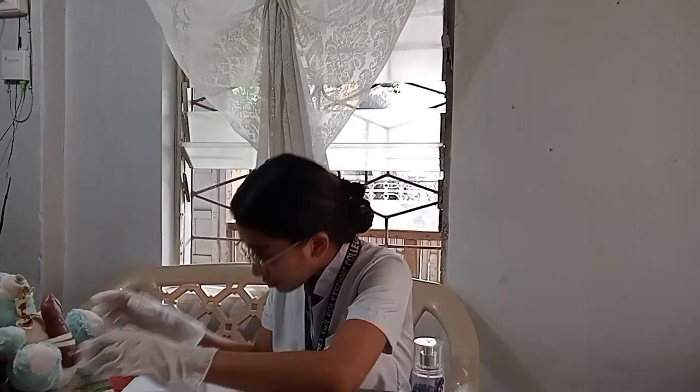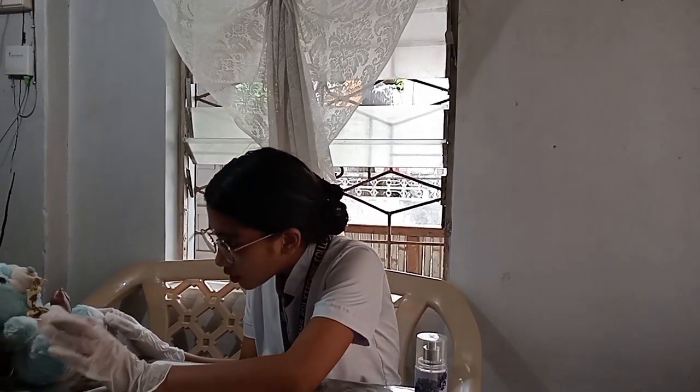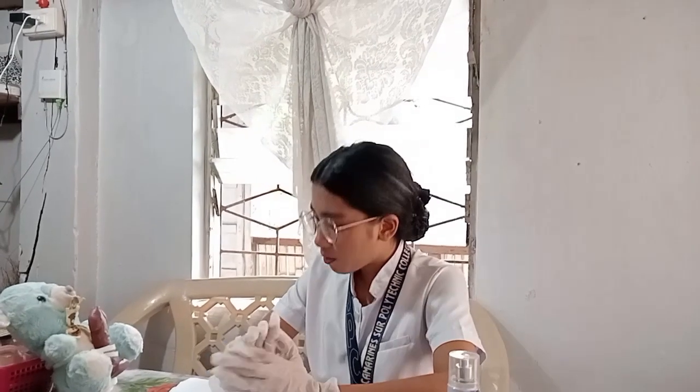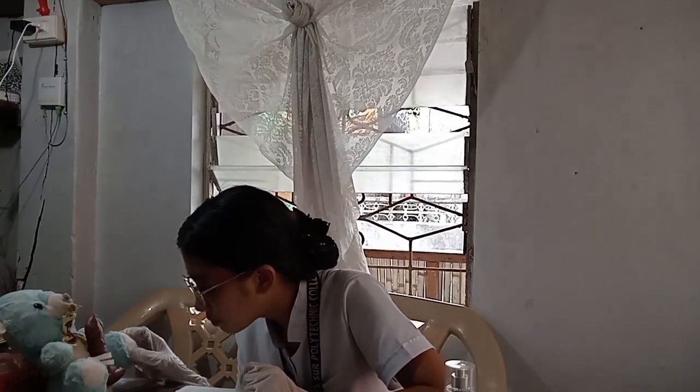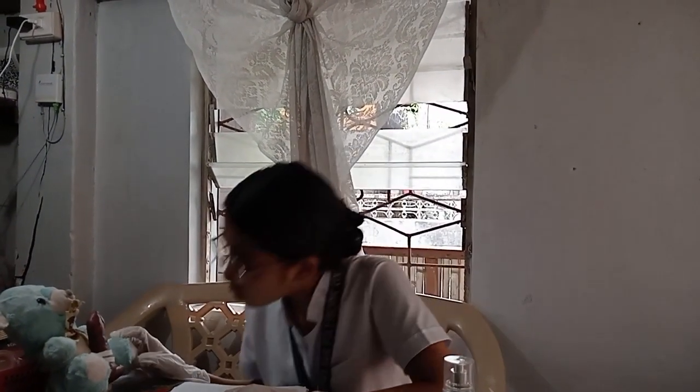The scrotum. First, I'm going to inspect the size, shape, and the position. Okay, so the shape is like so, and the position naman po is under the penis. Okay, so next is I will inspect for swelling or lumps. Okay, so wala namang swelling or lumps.